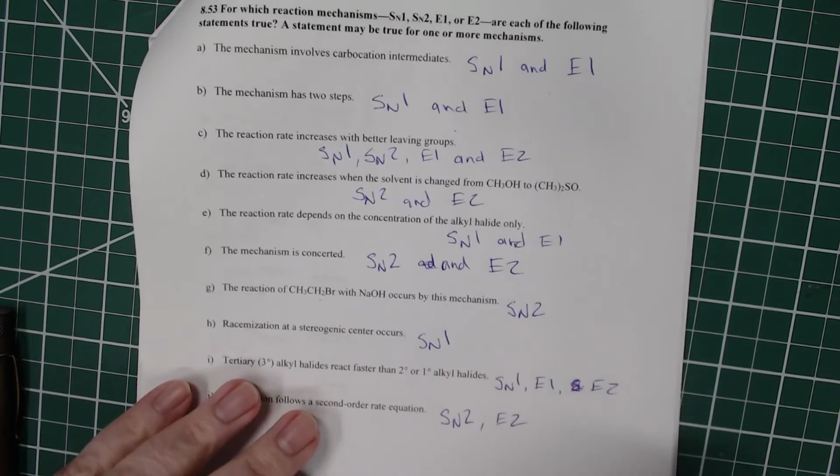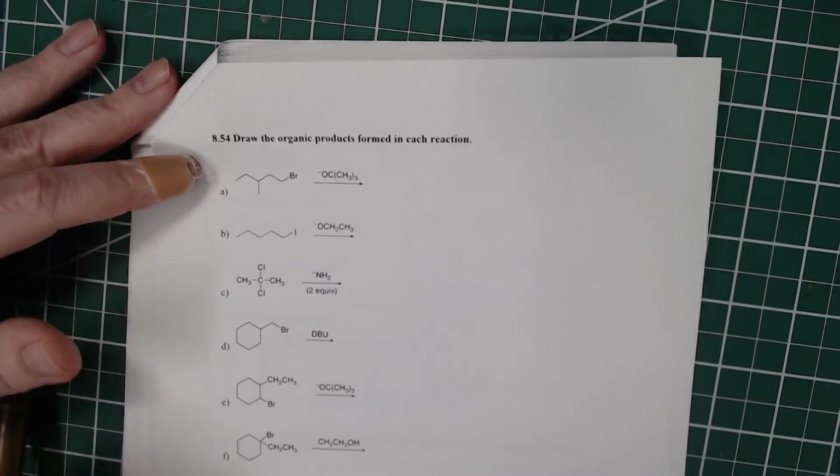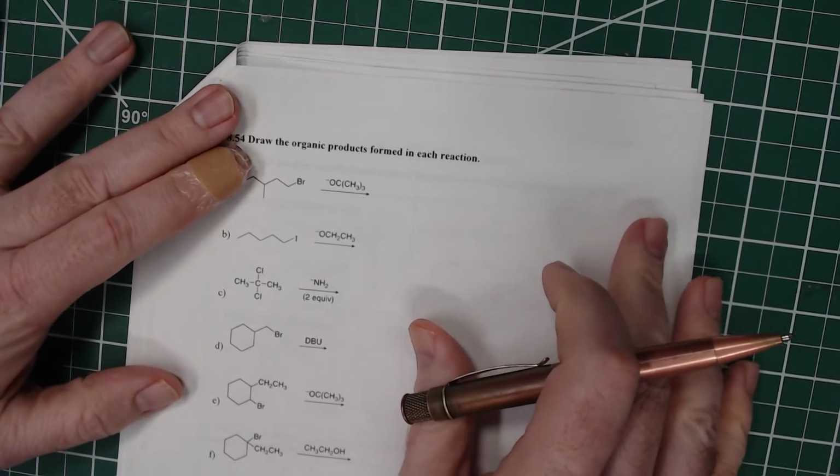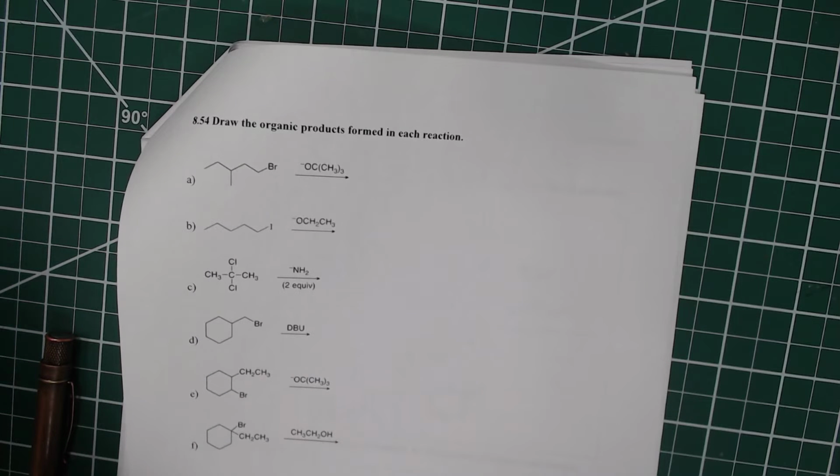All right, so let's look at number 54 on the in-class assignment and determine, based on the information that we have, what is going on. So here we've got a primary alkyl halide. Let's identify what's possible here.